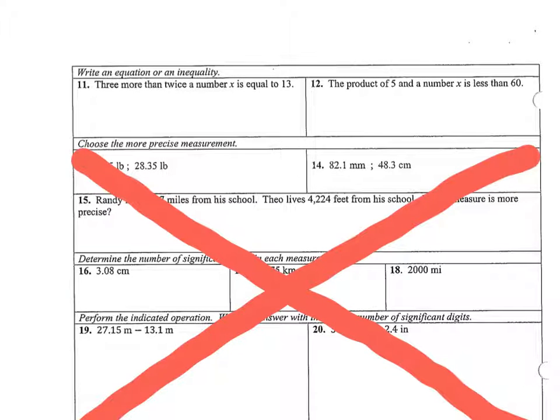11 and 12, we're just continuing exactly what we did on 9 and 10. 3 more than twice a number x is equal to 13. So 3 more than twice a number x. Remember, how do we write twice a number? And 3 more than that is equal, so we're going to have an equal sign here to 13.